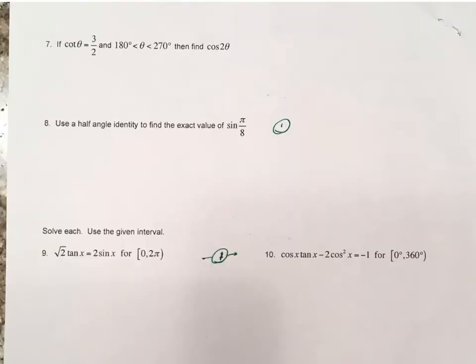Number 7, again, double angle, cosine 2 theta. This means you get to pick whichever one you want. Pick one. It doesn't matter. So for number 7, let's draw where we are, because where we are controls plus or minus signs. So between 180 and 270. So we're here in the third quadrant.